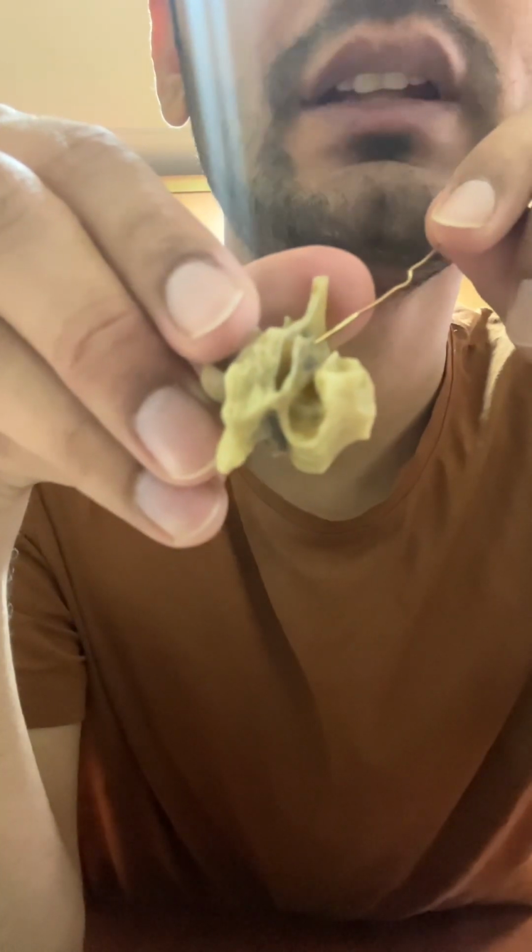Here is the semilunar hiatus, located at the middle nasal concha, which connects with the maxillary sinuses.